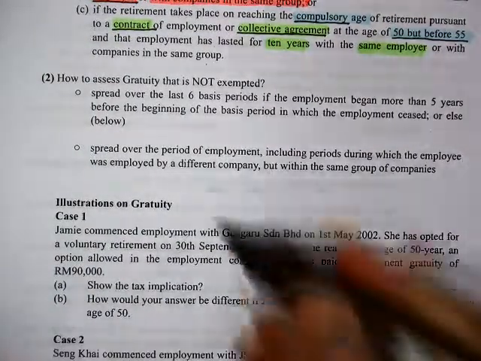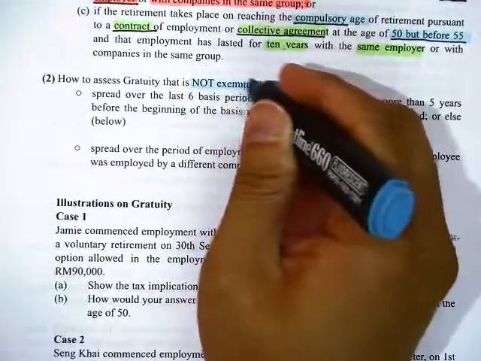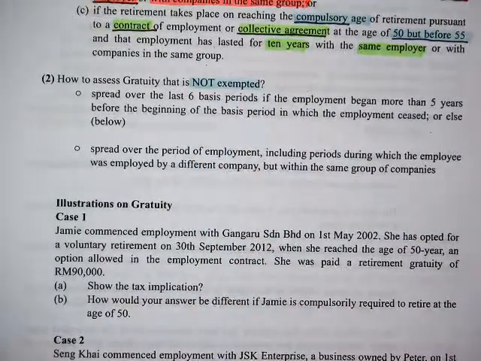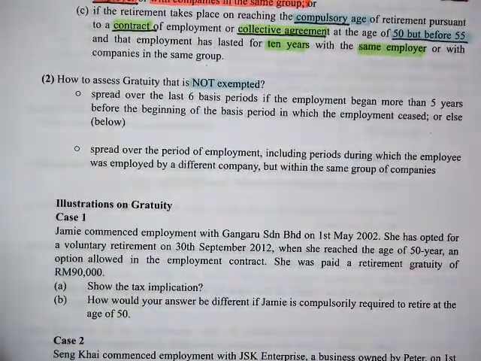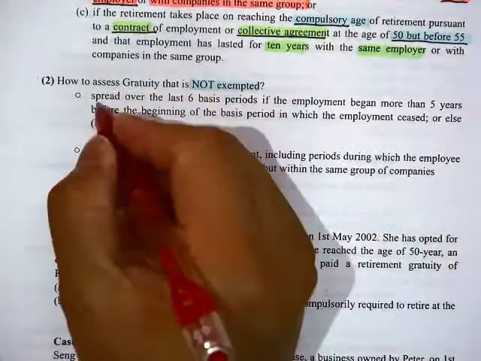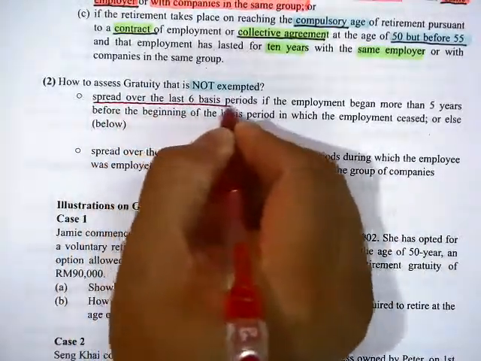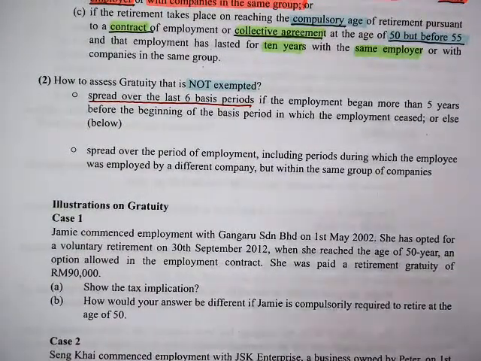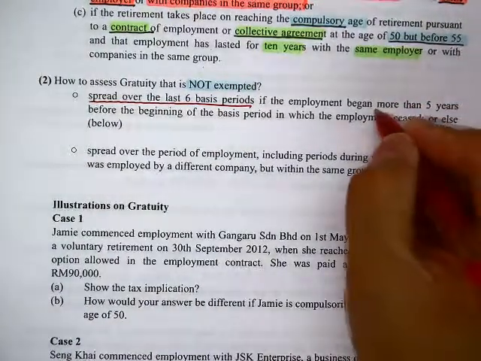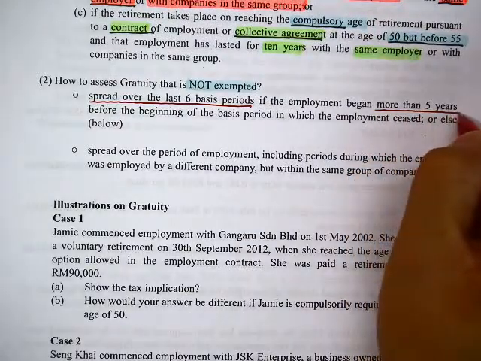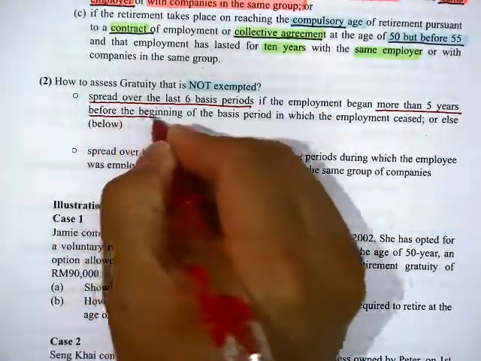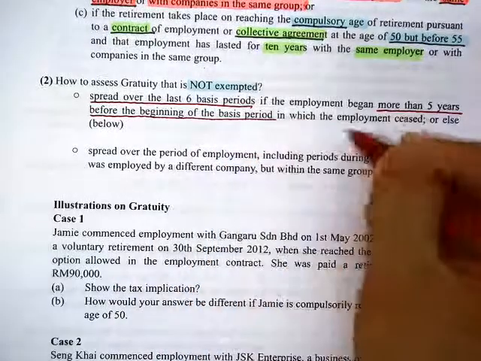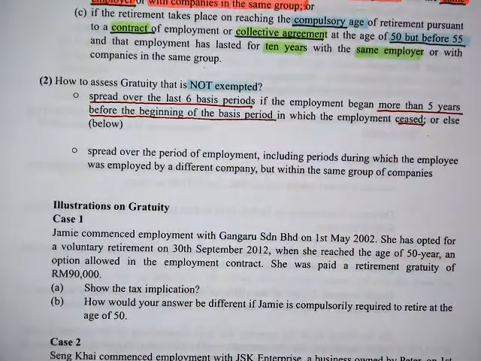Now what if exemption is not given? If you do not get exemption, then how do you assess the gratuity? We assess it in this way. Spread over 6 years, if employment began more than 5 years before the beginning of the basis period for your cessation.